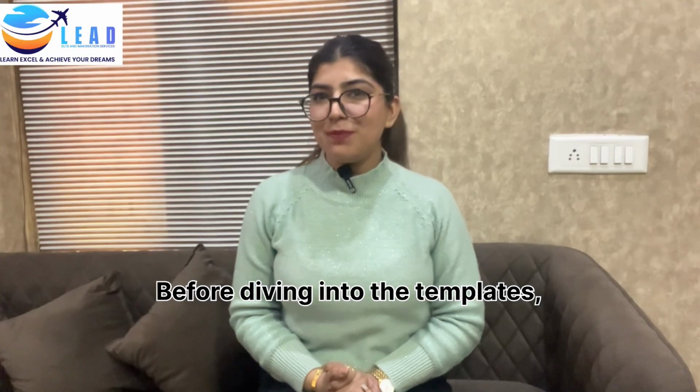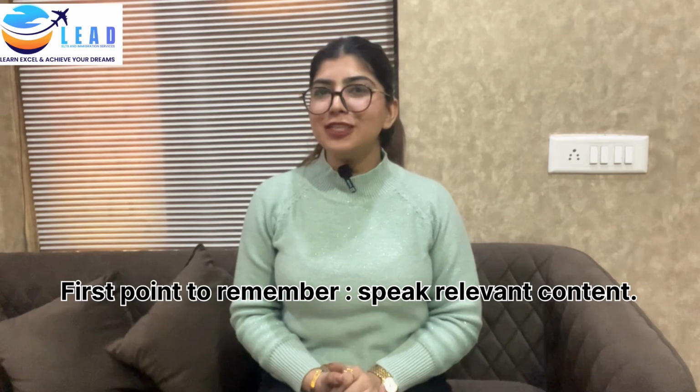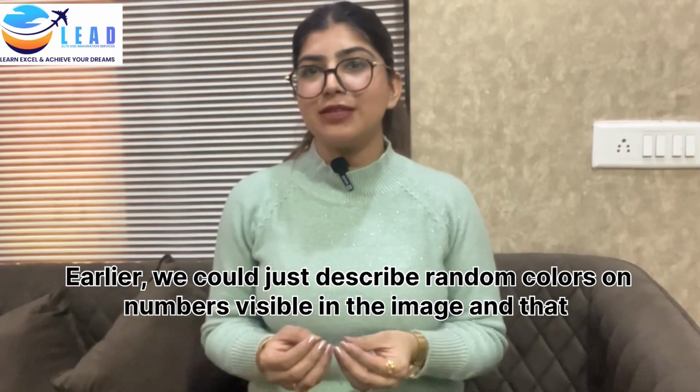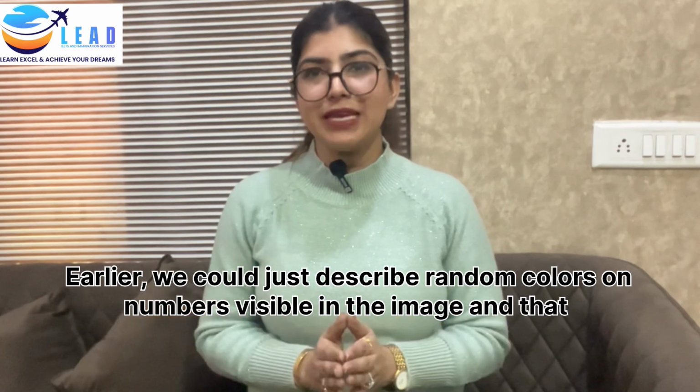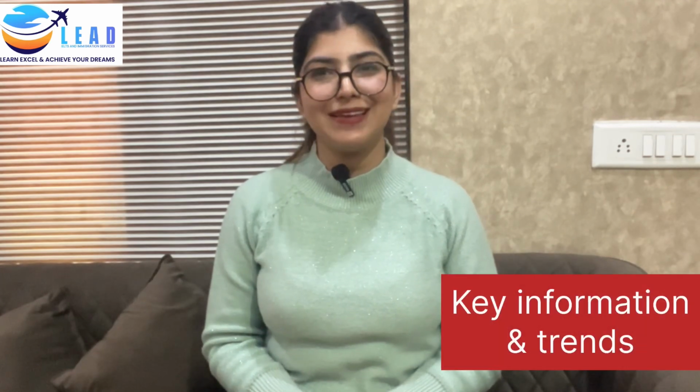Before diving into the templates, let's first understand the updated describe image task. First point to remember, speak relevant content. Earlier, we could just describe random colors or numbers visible in the image and that was enough. Not anymore. Now the test requires you to explain the key information and trends in the image.